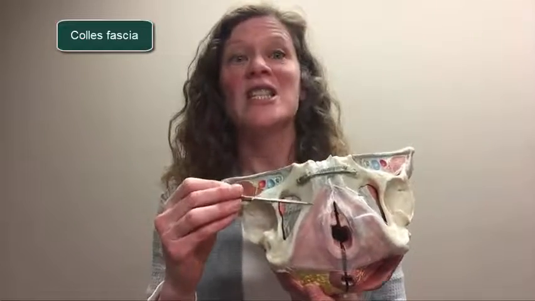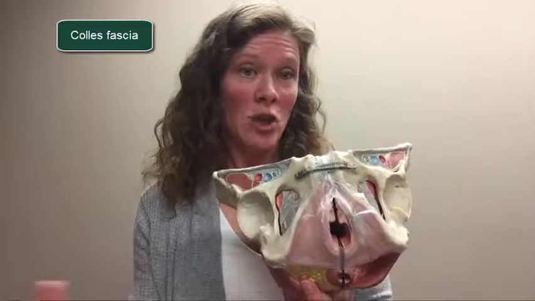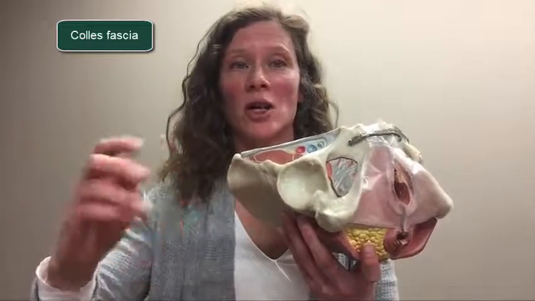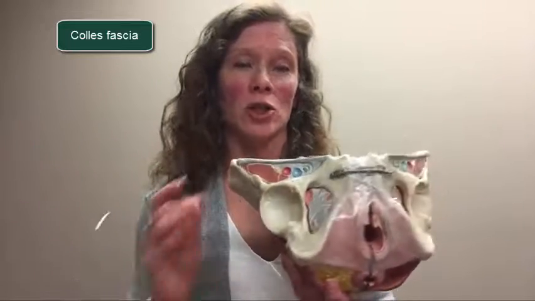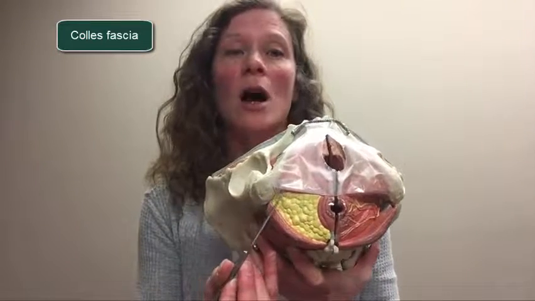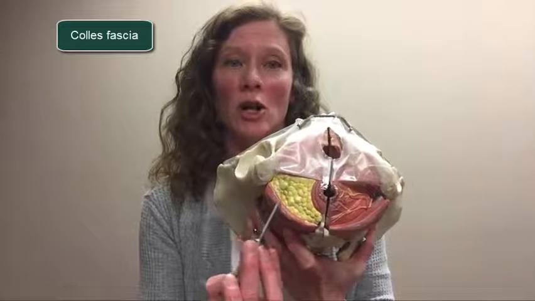Colles fascia, however, is not continuous with the fascia of the thigh. So it attaches to the fascia lata, which is that stocking-like fascia that wraps around all of the musculature of the thigh. Colles fascia is also not continuous with anything posteriorly, as it attaches to the posterior rim, or that posterior edge, of the perineal membrane. Now, if this is beginning to sound like a lot of minute detail, it is, but you're about to find out why this is important within the next few slides.